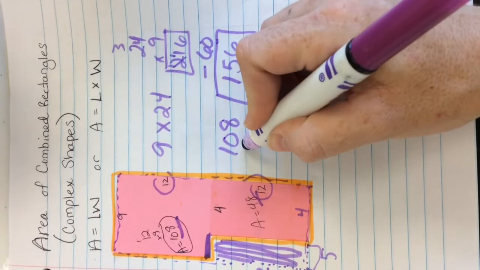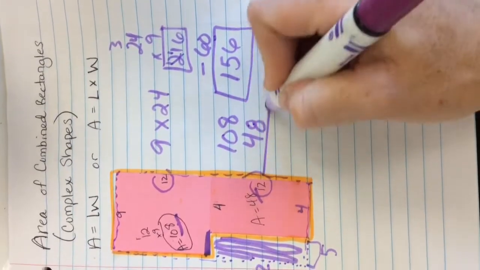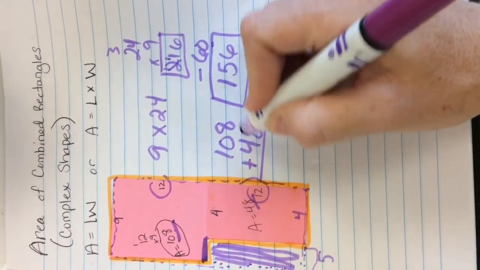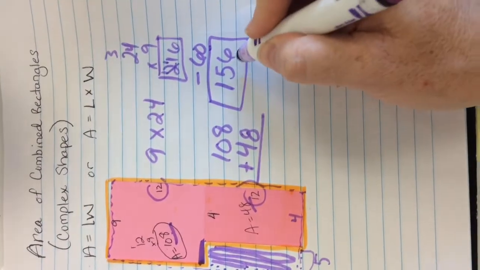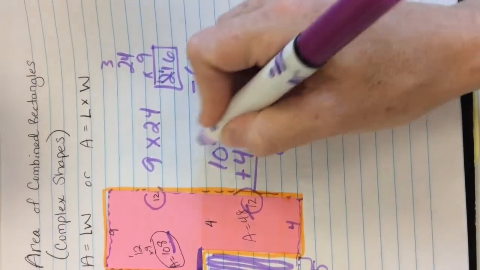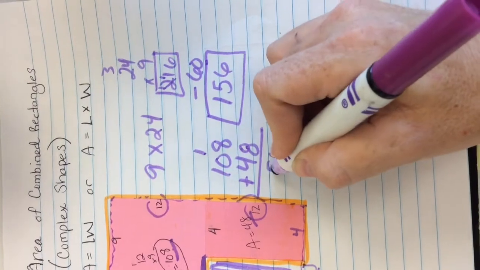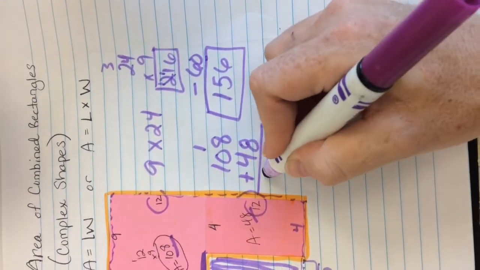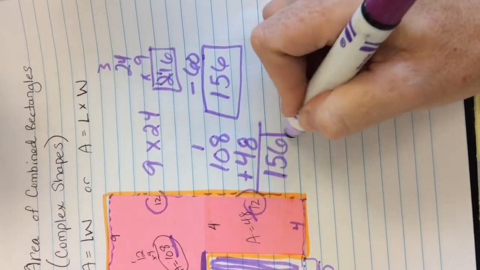Let's double check by adding our partial areas that we got earlier. 108 and 48. I already like the way this is looking because I know that 8 plus 8 is 16, and that ends with a 6. 1 and 4 makes 5, and 1 and nothing makes 1. Yes.